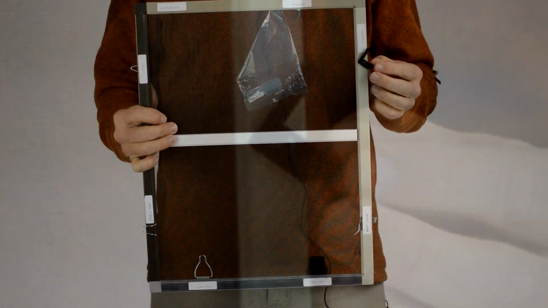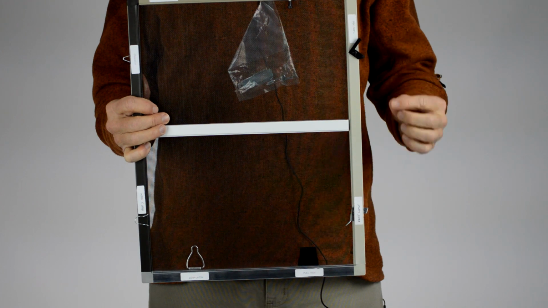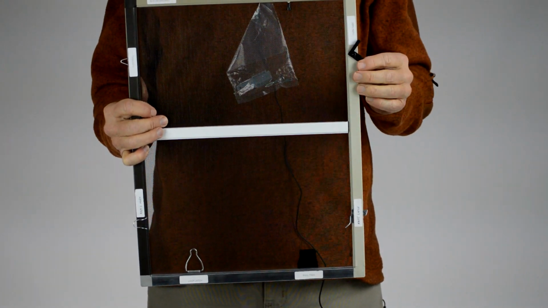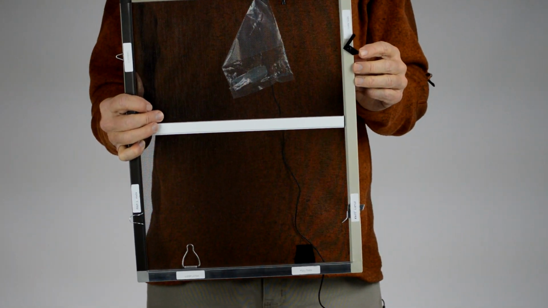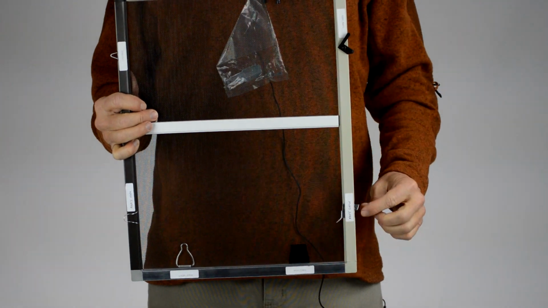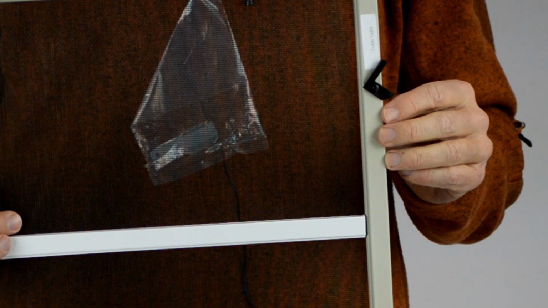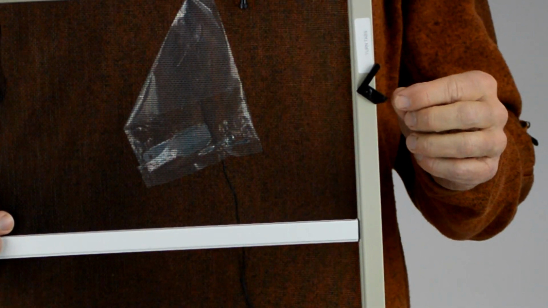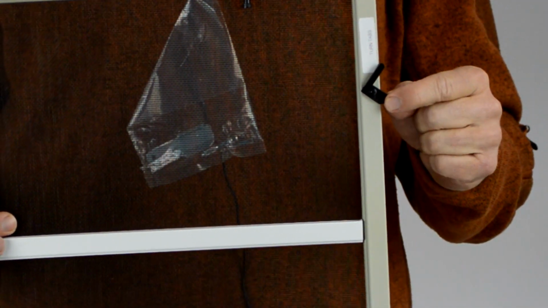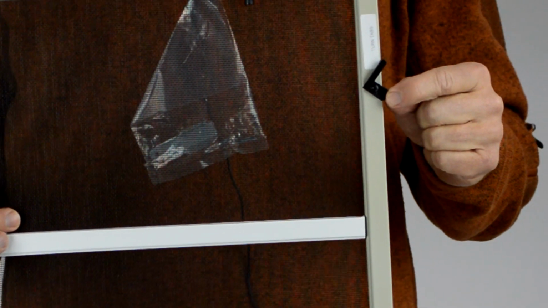What's important to realize with the turn tab is that about 95% of the time, the window will actually have an accepting channel that runs the full width or height of your window. And the only thing the turn tab has to do is go into that slot. However, about 5% of the time, there'll actually be a specific hole that the turn tab has to line up on. And that's very important for us to know.